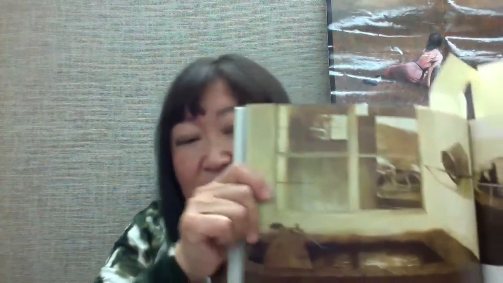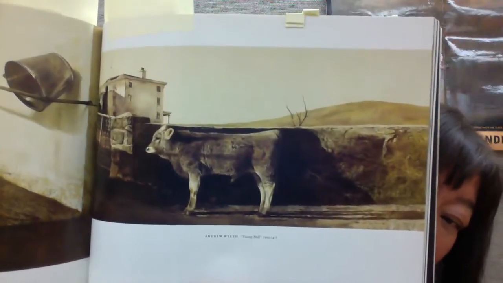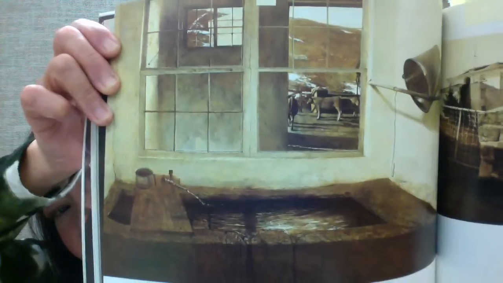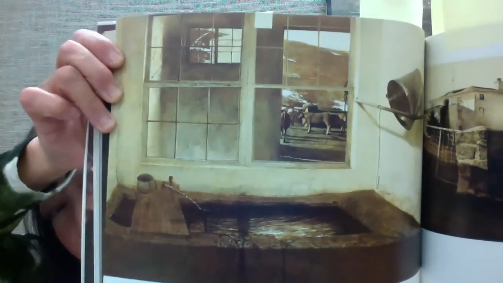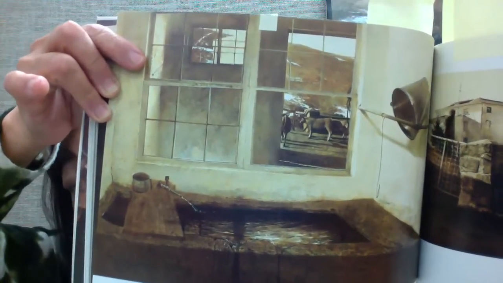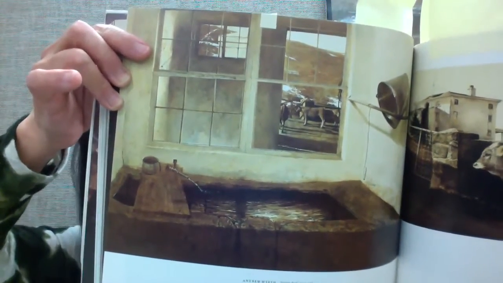By the way, the Wyeth family had a big farm around their house, and they had lots of animals. So here are some animal pictures. Here's a big cow, and then small cows through the window. Can you see them? Now I want you to remember the window right here, because Andrew Wyeth uses a lot of windows in his paintings. So remember that.